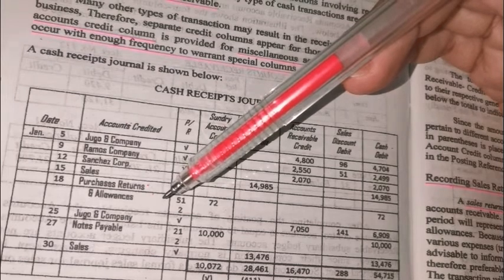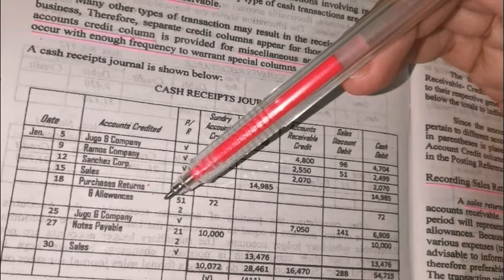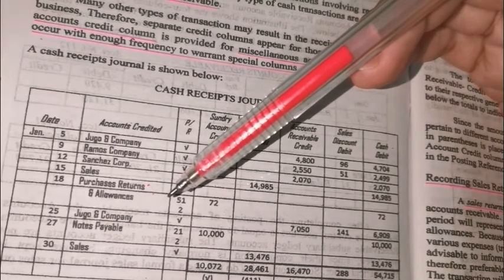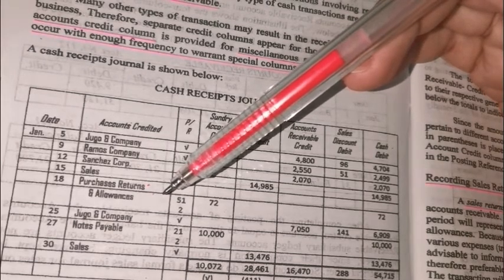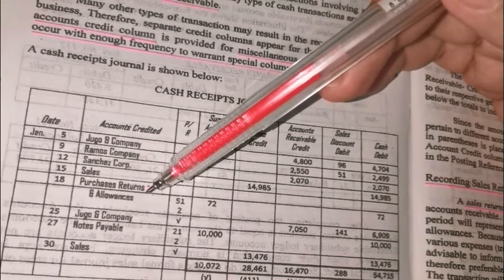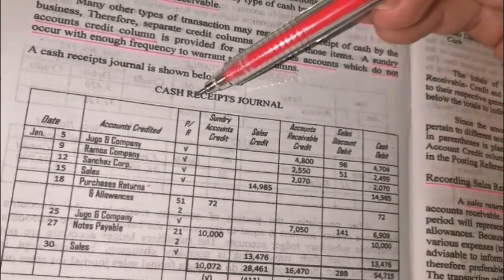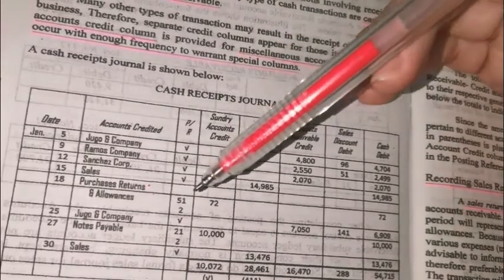So, syempre, pagka cash mo binili, nagbayad ka ng cash, pag nagsoli ka, anong gagawin nung seller? Anong gagawin nung supplier mo? Ibabalik sa'yo yung binayad mo kasi sinuli mo dahil defective. Kaya, saan siya ire-record? Sa cash receipts journal.